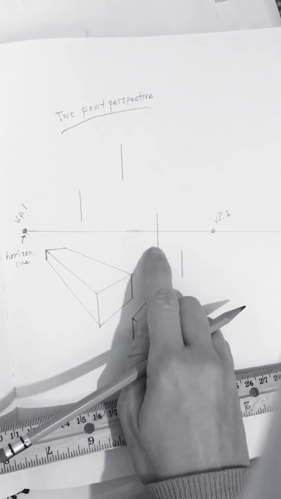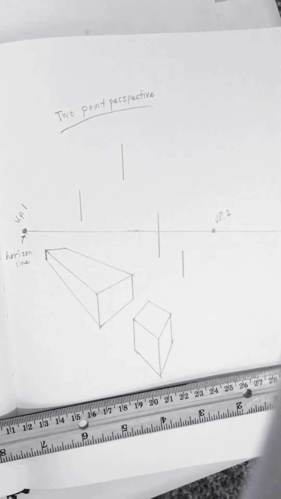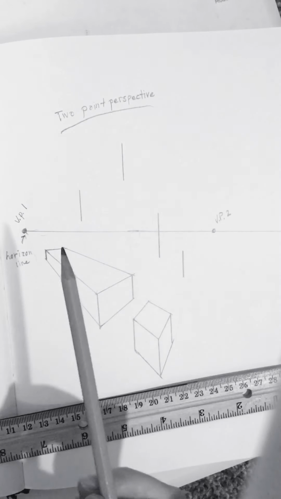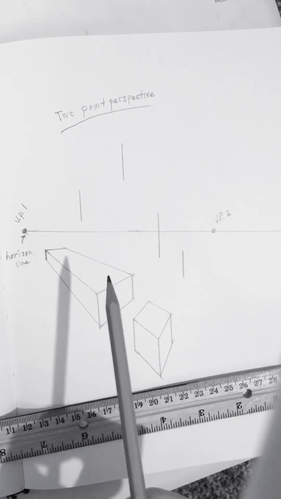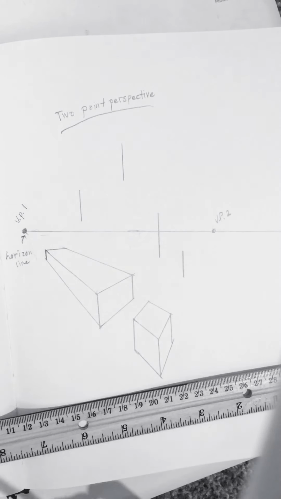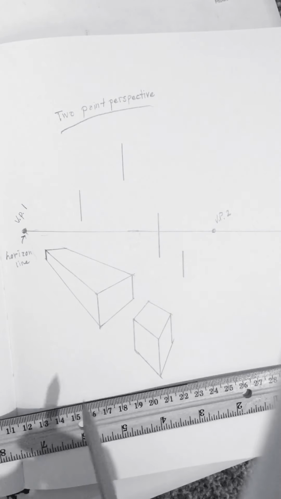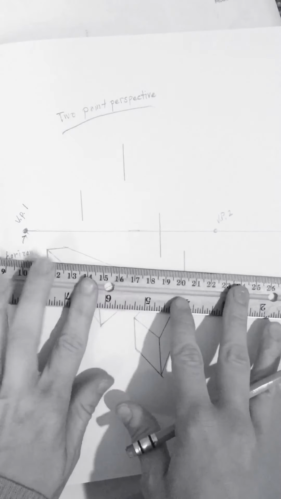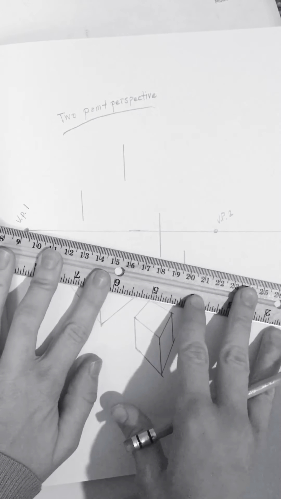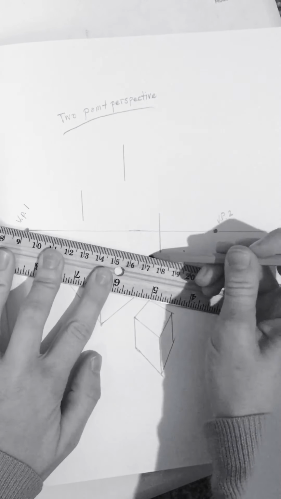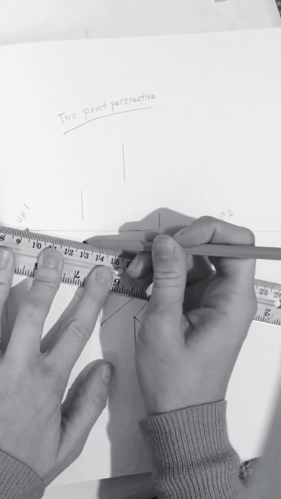Now I'm going to try this one on the horizon line just because I want you to see that this is a little bit different. You're not going to see the top or the bottom of one of your shapes. You are only going to see the sides. Okay?